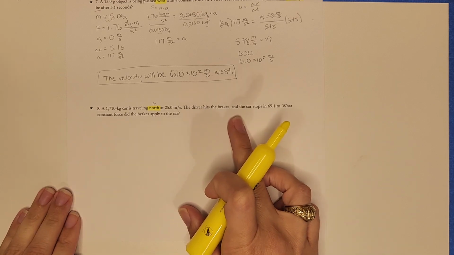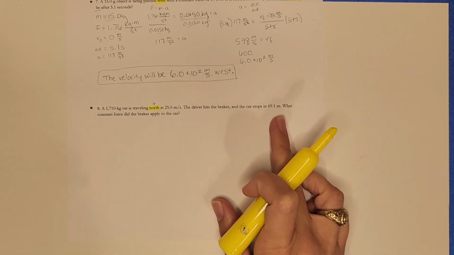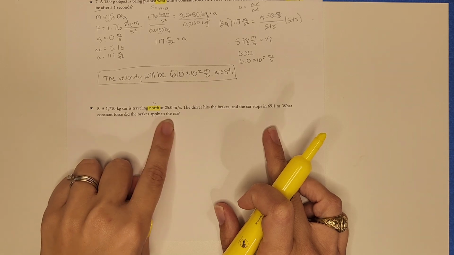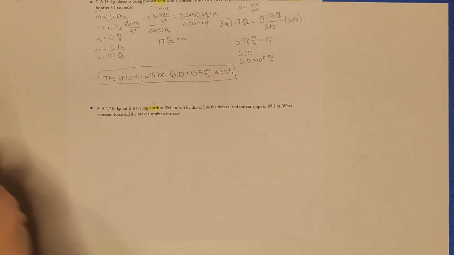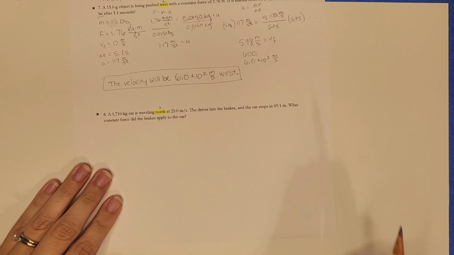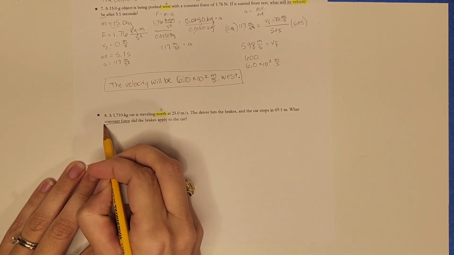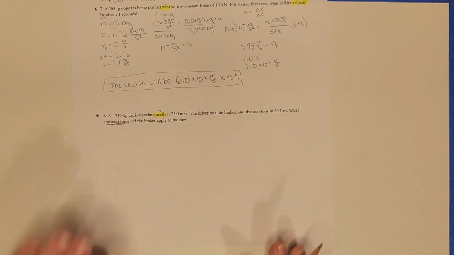The driver hits the brakes and the car stops in 69.1 meters. And then what constant force did the brakes apply to the car? So that is all my vector quantities that I really need to focus on. And constant force is what I am looking for.